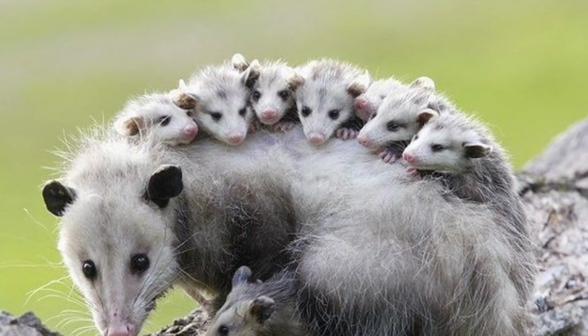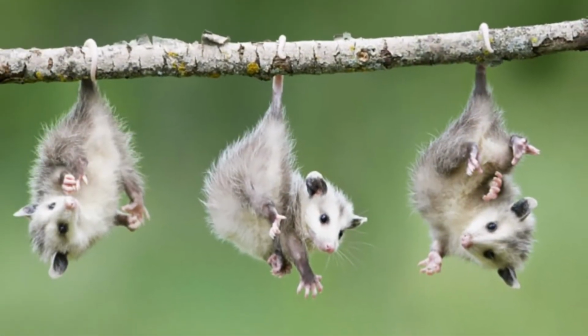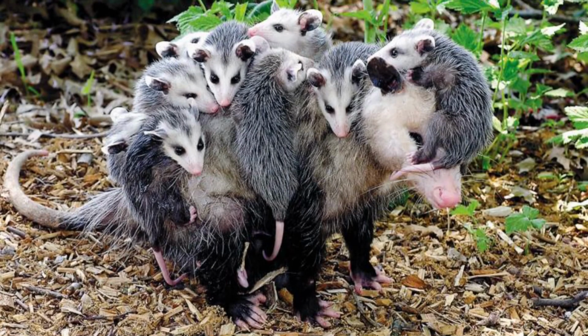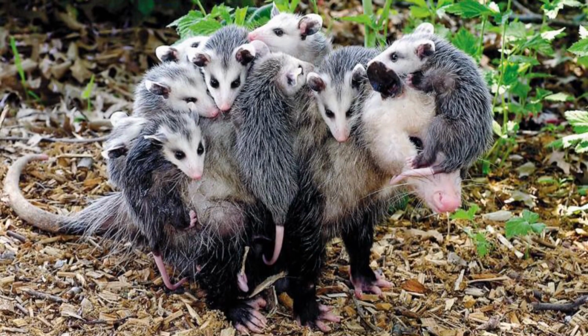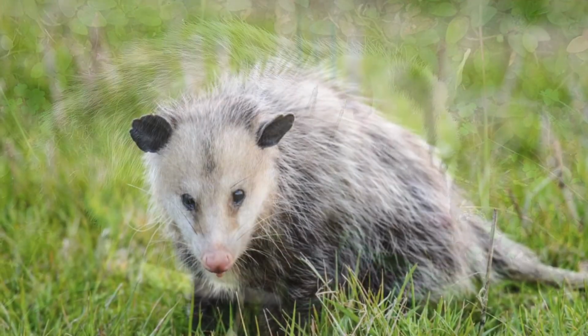Opossums have developed rapid reproduction rates as a form of behavioral adaptation to cancel out their high infant mortality rates, and they have a very short lifespan. A very important physical adaptation for the opossum is their cool body temperature, which makes it very hard for the disease rabies to survive in their bodies.